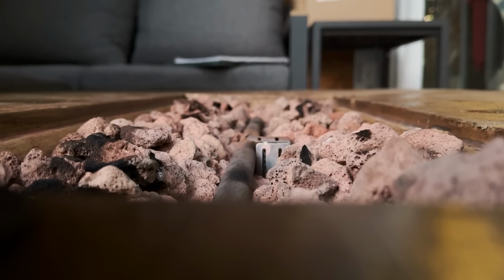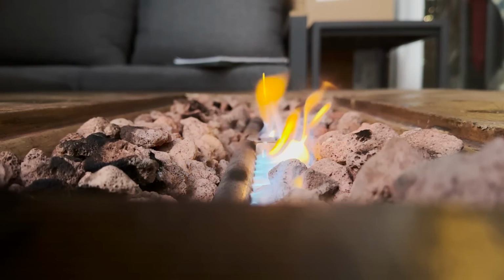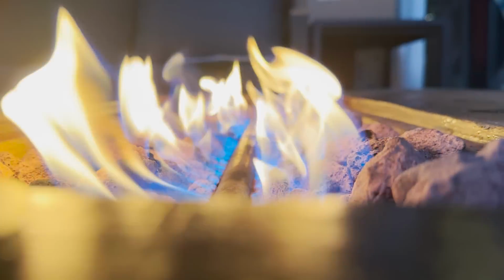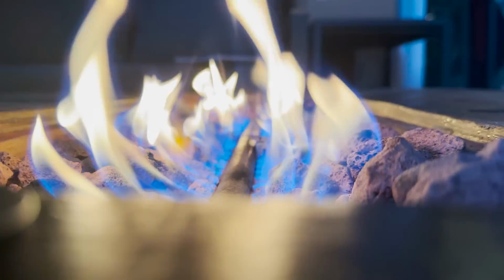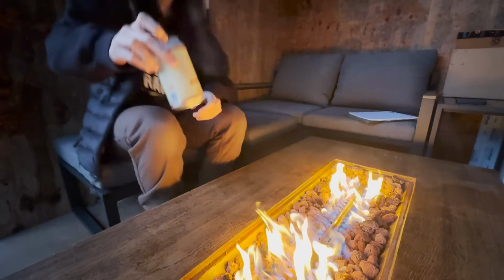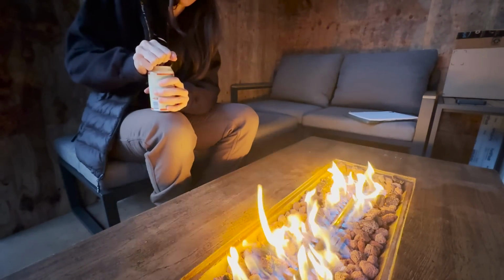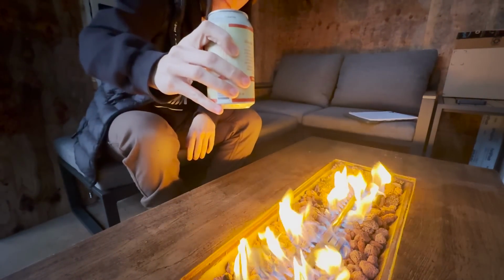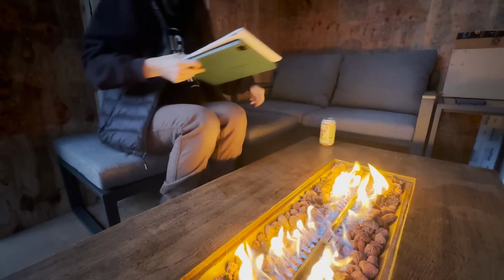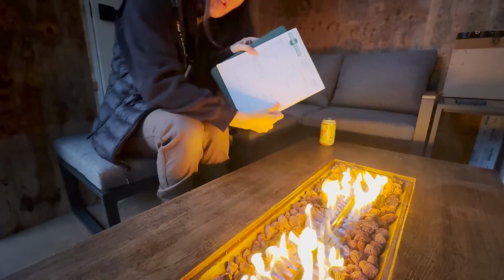So I am going to chill over there, light the fire, and transfer everything onto my iPad and enjoy a good beer in the process. Alright, let's get rolling.